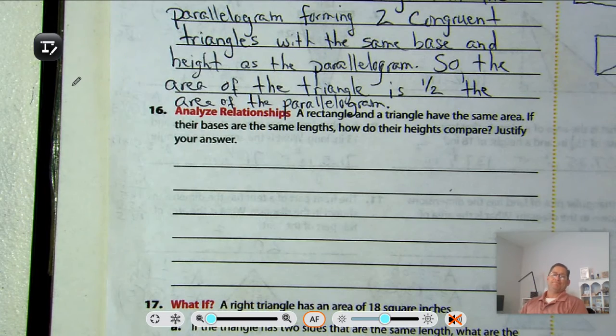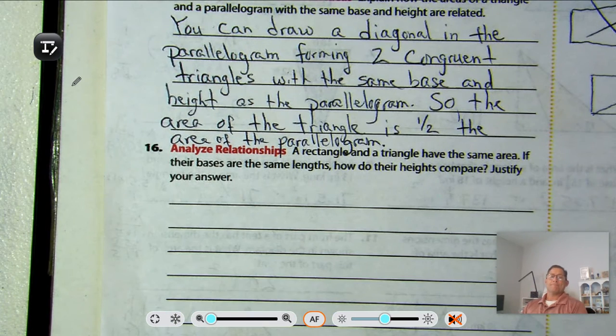All right, 16. A rectangle and a triangle have the same area. If their bases are the same lengths, how do their heights compare?